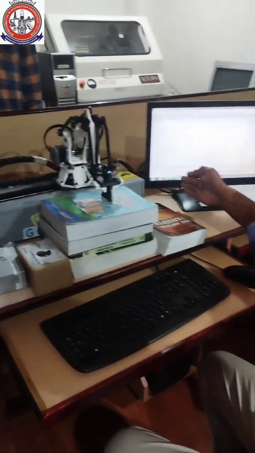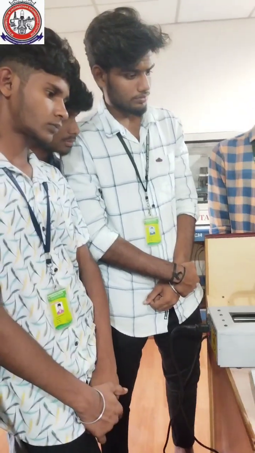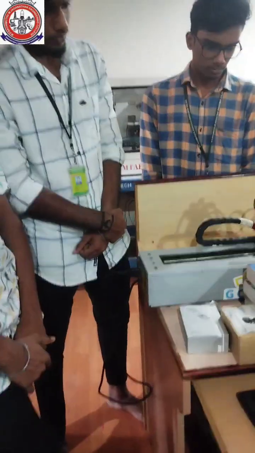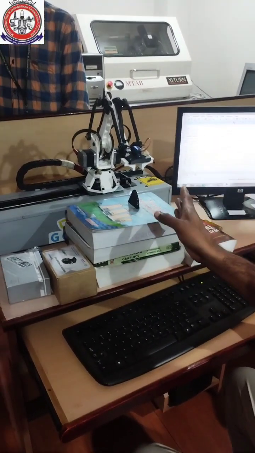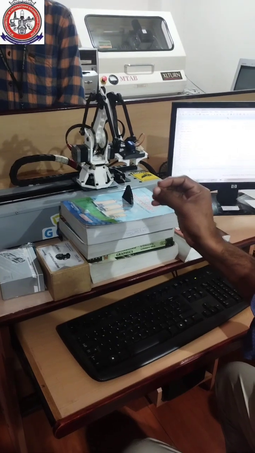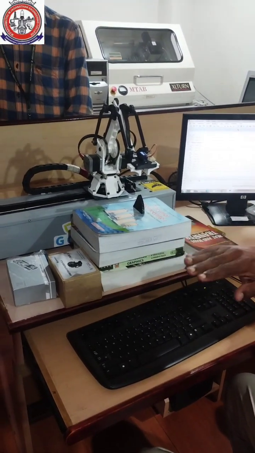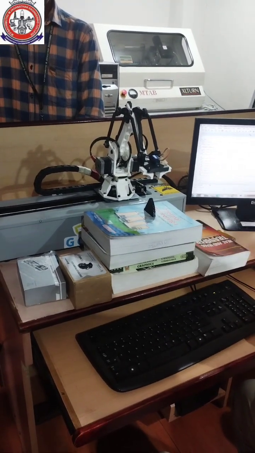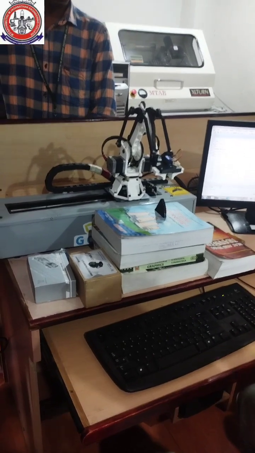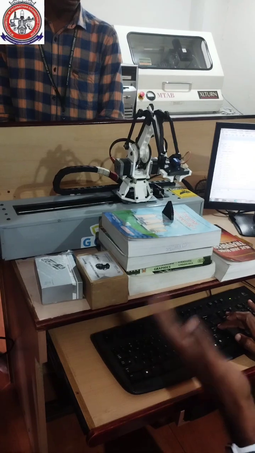G1 Z25 is given, which means the robot arm will lift plus 25 mm. Okay. It will give enter. The robot arm will unhold the workpiece in some position based upon our destination position. It will go to a position away from home, a certain distance. It will limit the certain distance. Okay. Next, finally the robot will go to the home position for other operations.